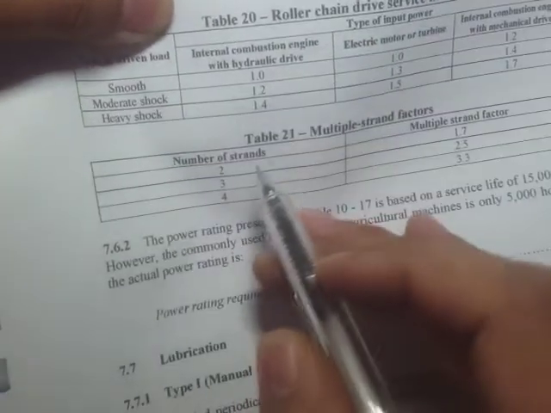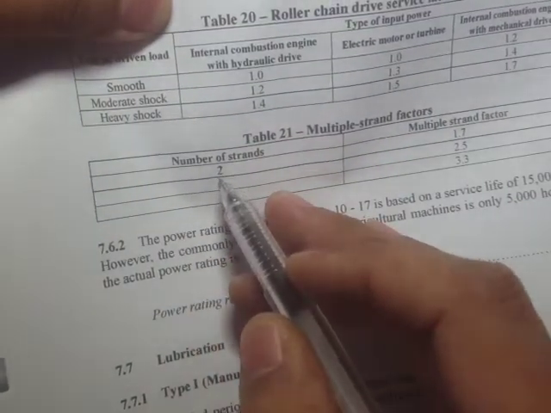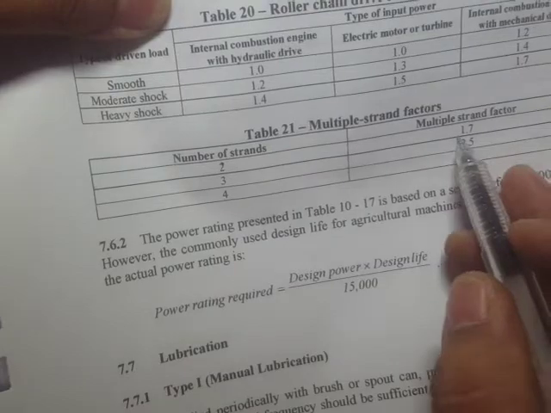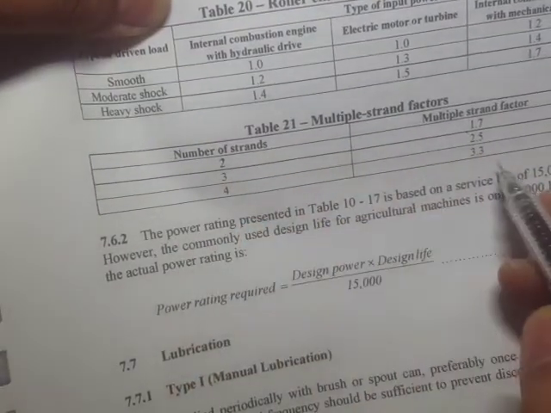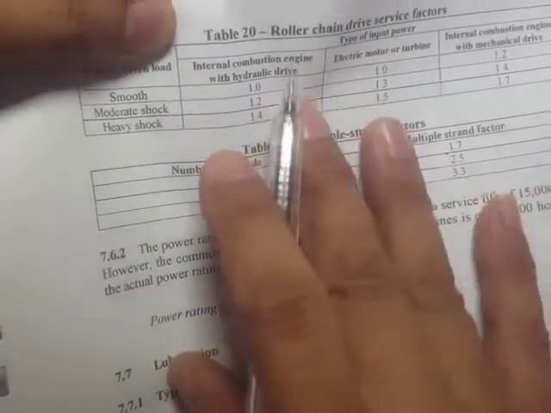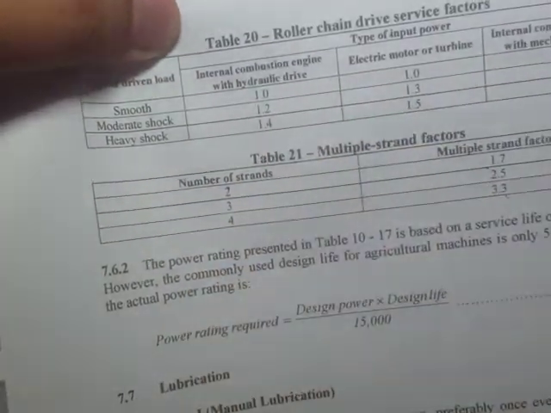So here's our PAES. This is Table 21, multiple strand factors. So if we have 2 strands, then we have a multiple strand factor of 1.7. For 3, that's 2.5. For 4, that's 3.3. And the service factors are found in Table 20.